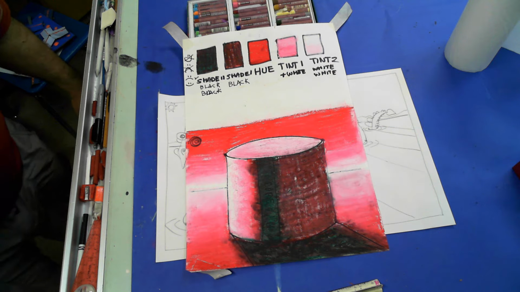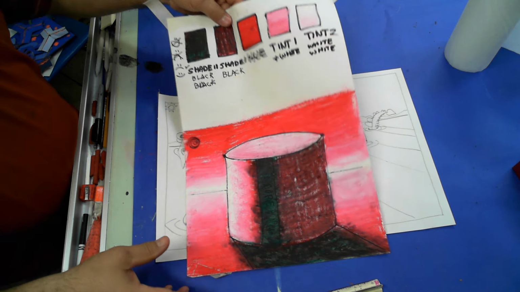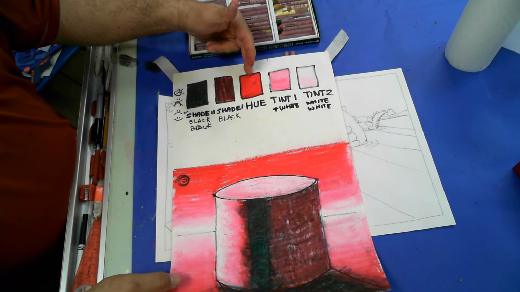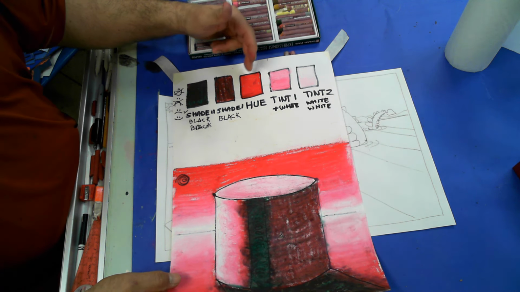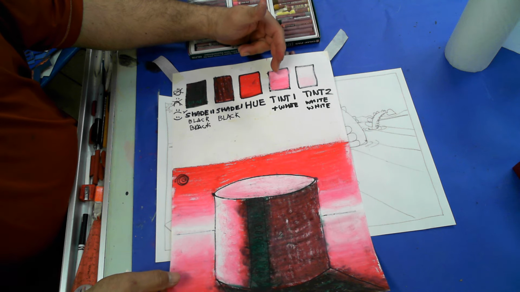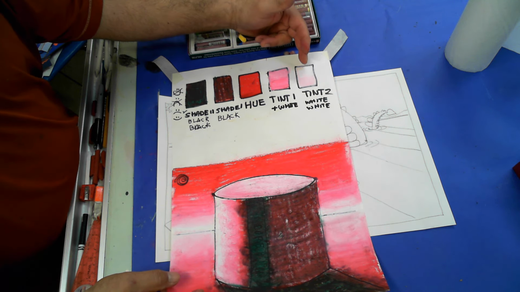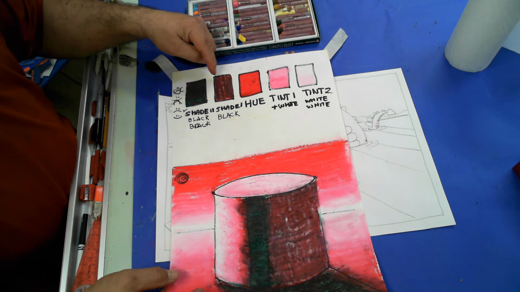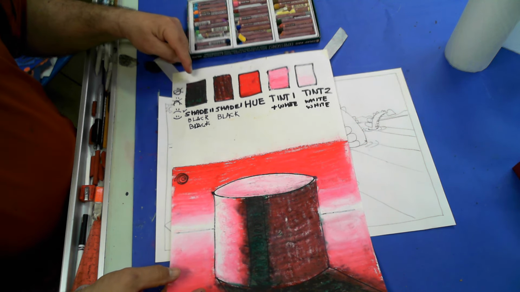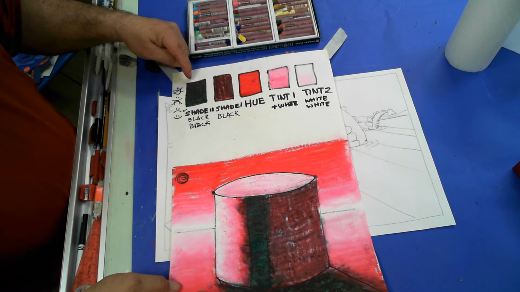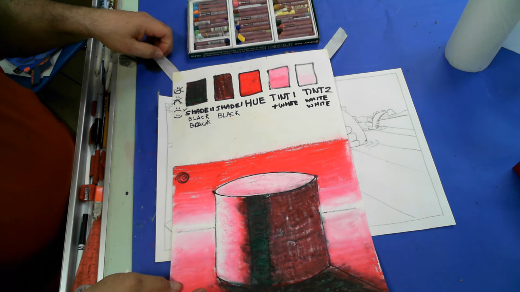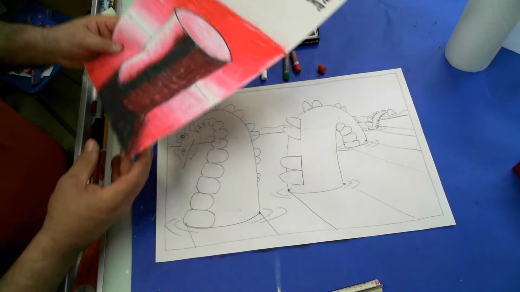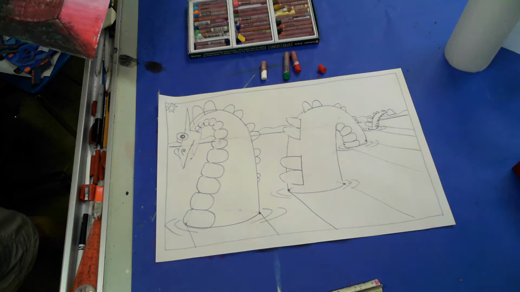For demonstration purposes, we created this the other day in class. We created our value scale. We took our hue, which is the color straight up. We added white to it to create a tint. We added 2 parts more white, and we created a second tint. Then we showed how it would look if we used black, and then we showed how if we used the complement, the color opposite on the color wheel. And that makes for a unique shadow. It also makes for one that we see when we are out.